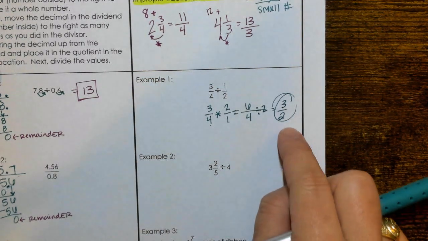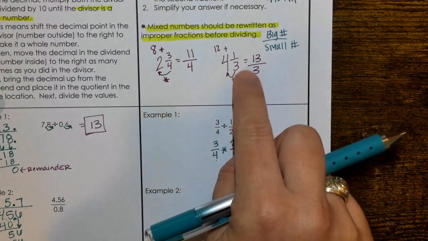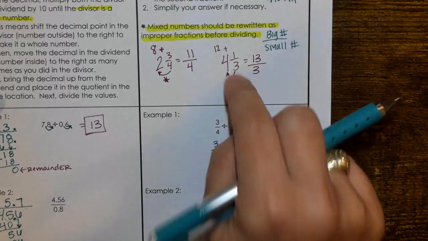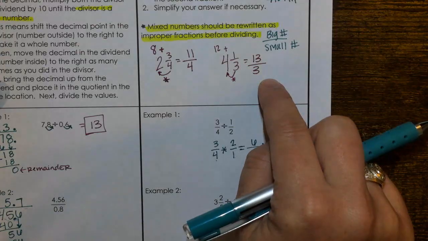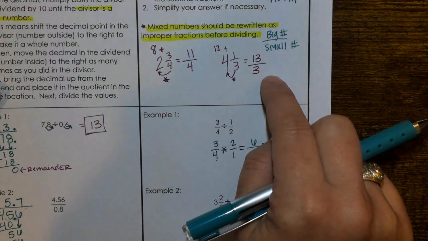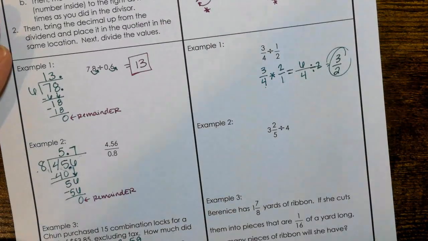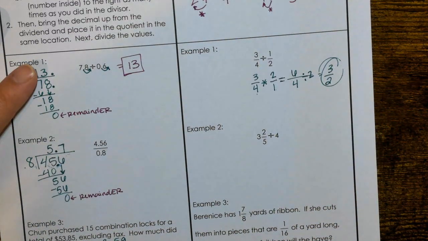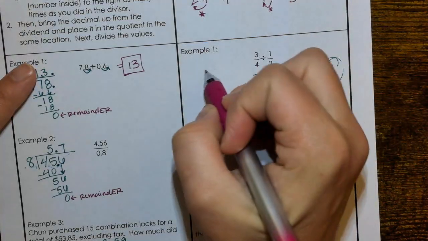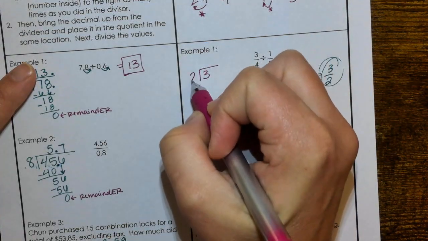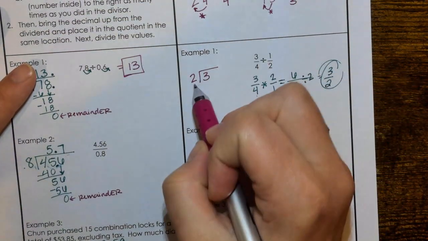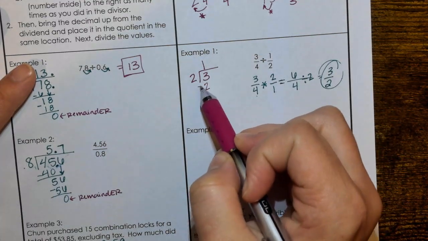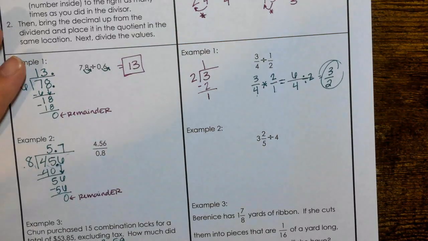So how do I change an improper fraction back to a mixed number? Well, if I had to multiply and add to get from a mixed number to an improper fraction, to go the other way, I'm going to divide and subtract. So I read this fraction as 3 divided by 2. How many times can 2 go into 3? 1. 1 times 2 is 2. Subtract, and I'm left over with 1.